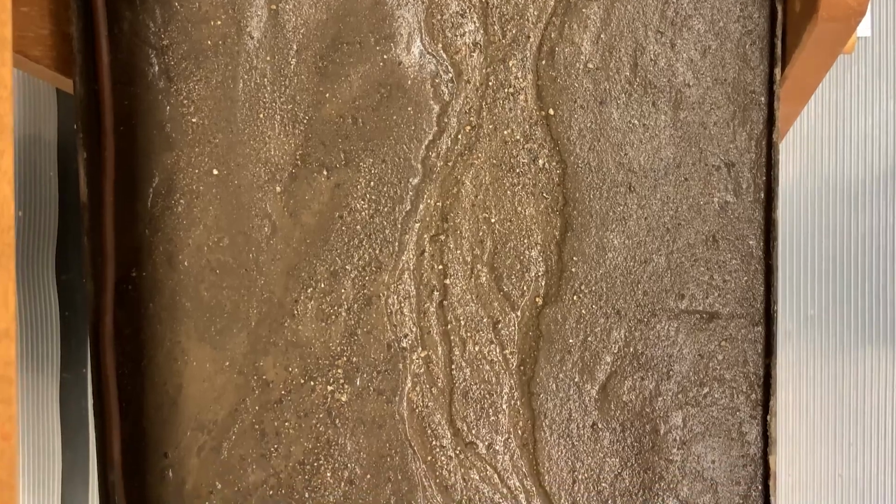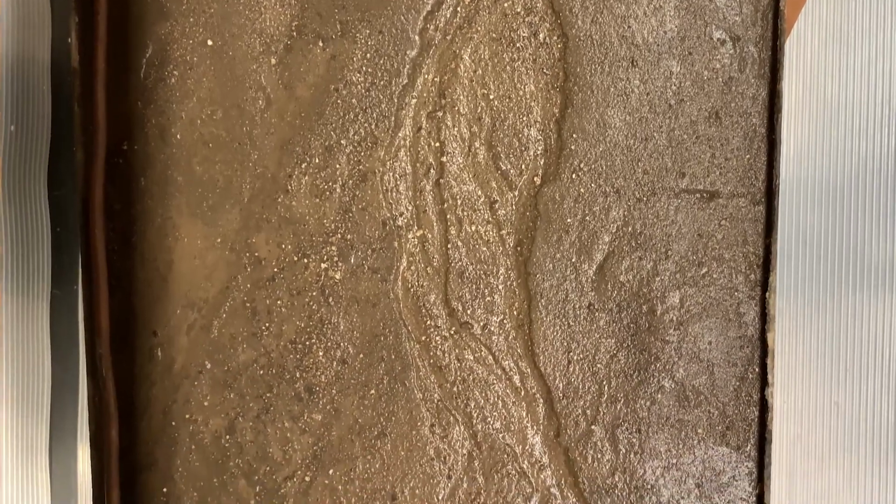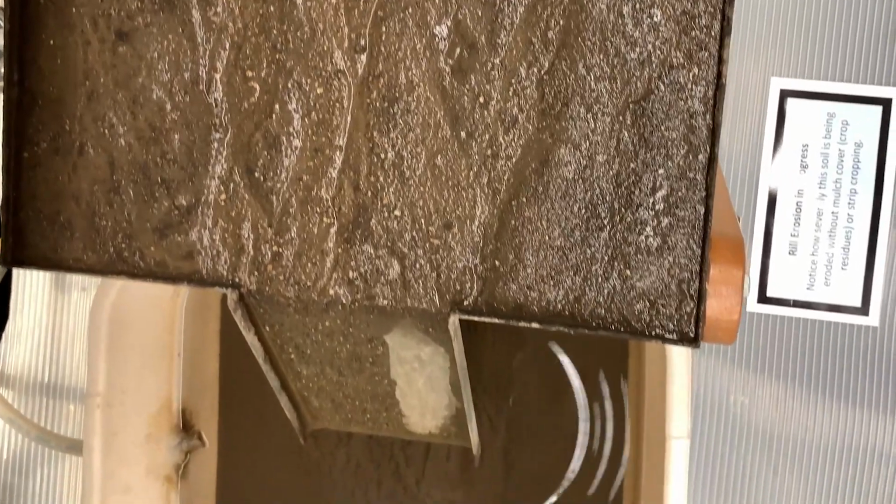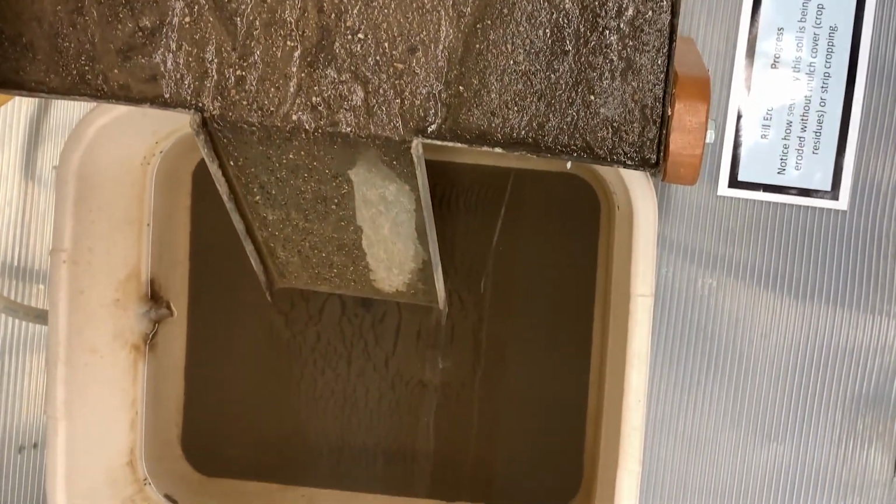And you can see we have created very good channels or rills due to the erosive activity of the water. And you can see the water gets the sediments or deposits in the bottom of that bucket. So all of the soil that we eroded from the soil will be collected in that bucket there.